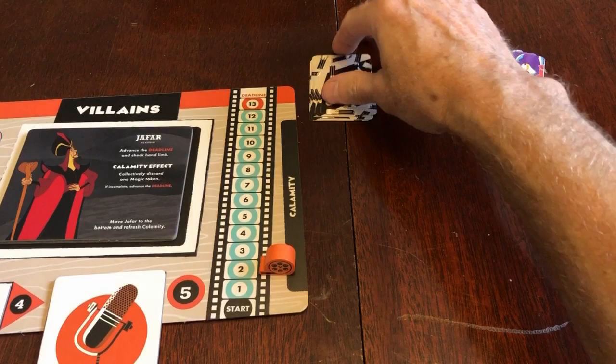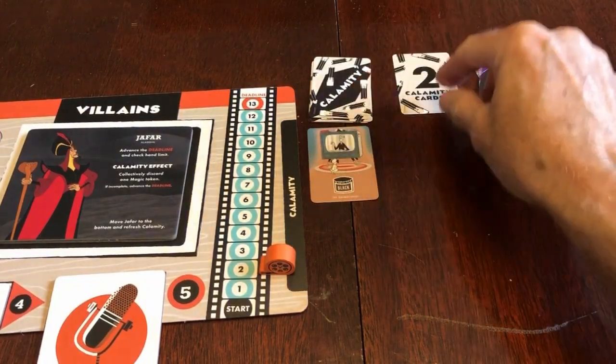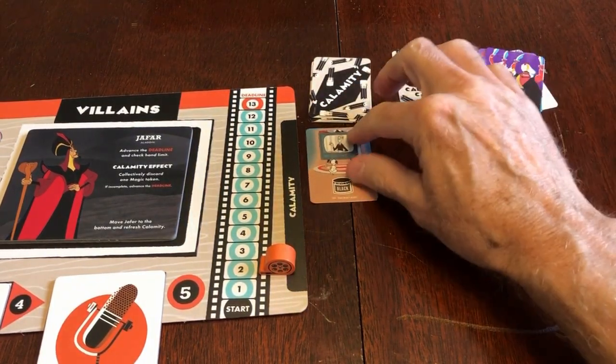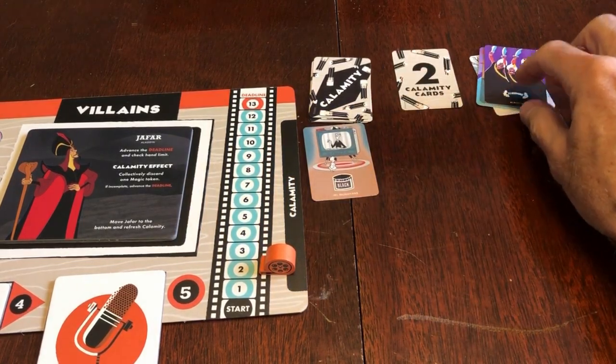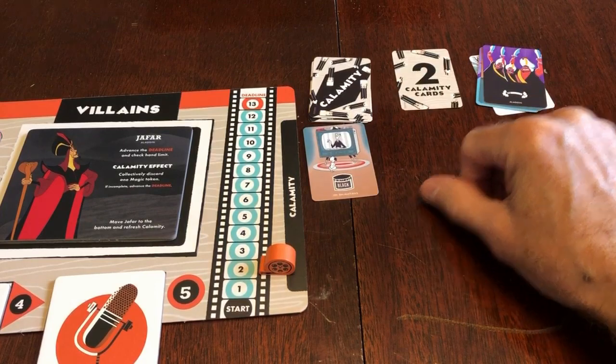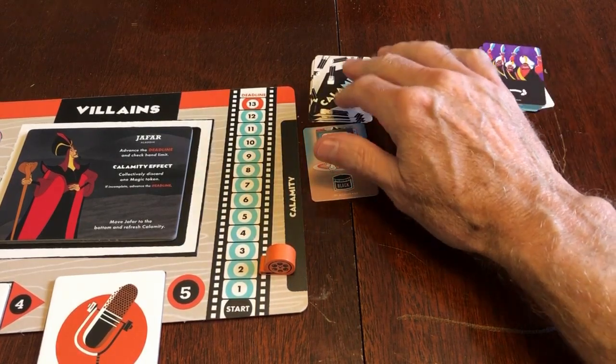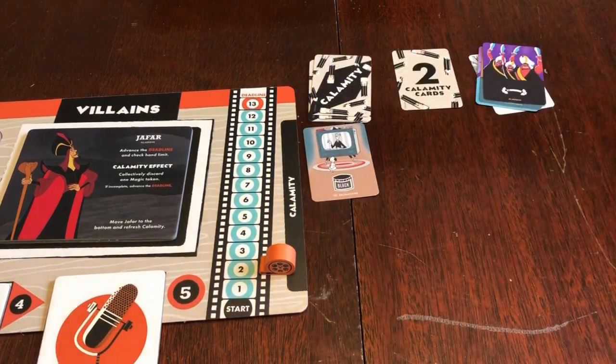What that means is that I draw more Calamity cards equal to the reminder number that I set up at the beginning of the game. I don't shuffle the discard pile into the stack. I only do that if we are empty. The draw deck has become empty.